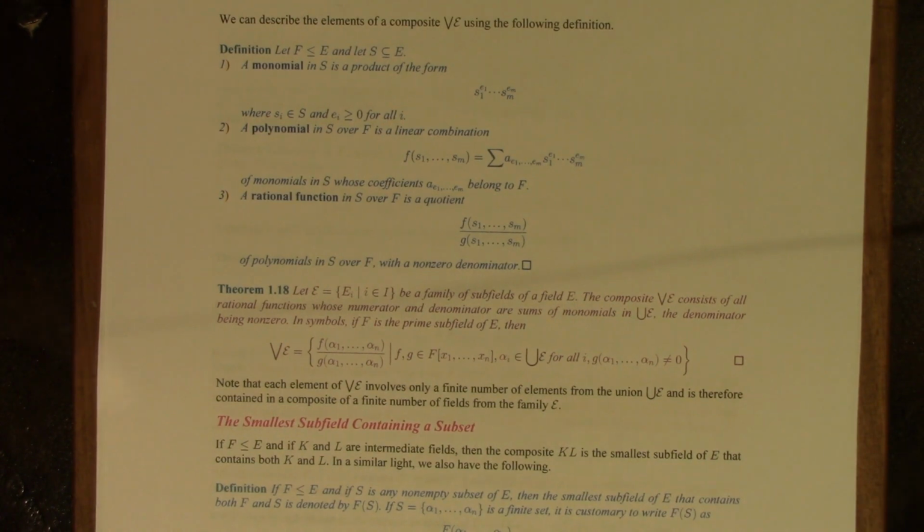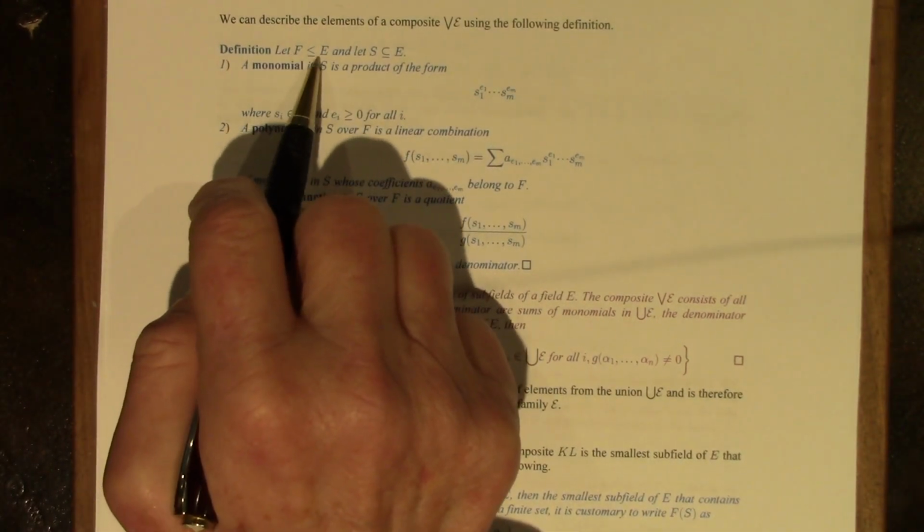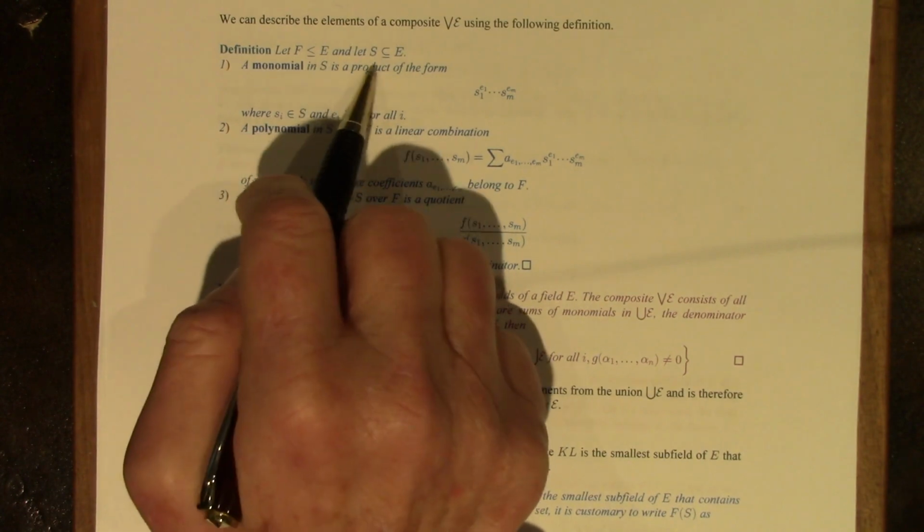The composite can be described more constructively using the following definition. Let FE be a field extension, let S be a subset of E. This is a more general definition than we're going to need right now, but we'll need this more general version a bit later.